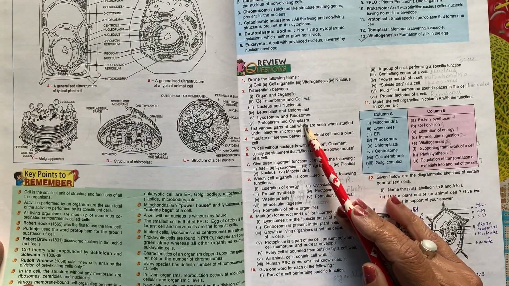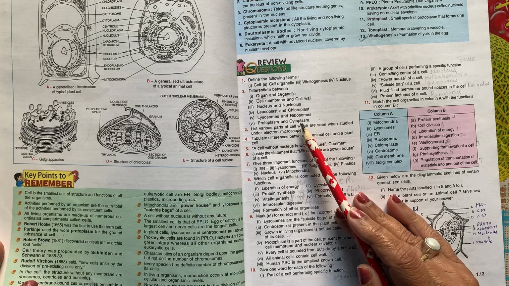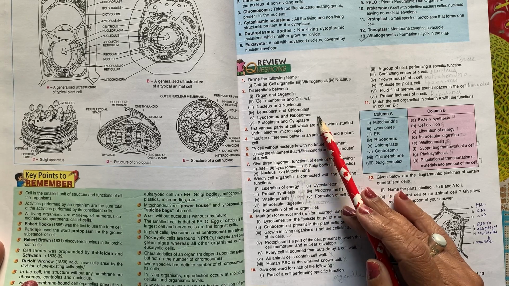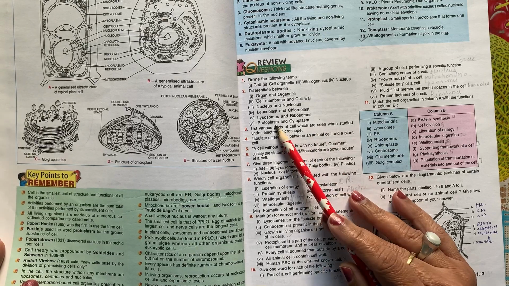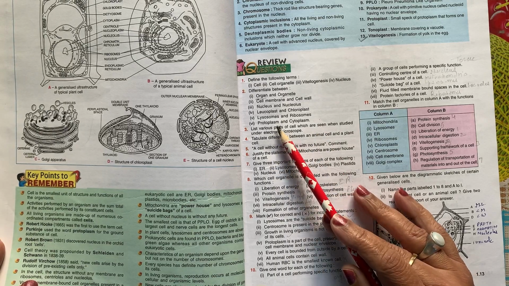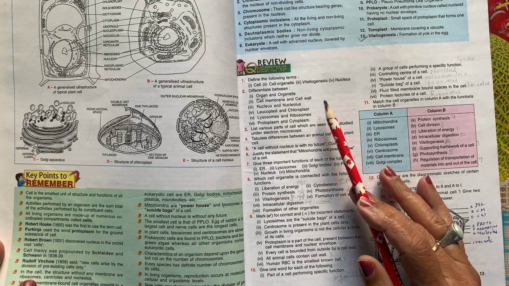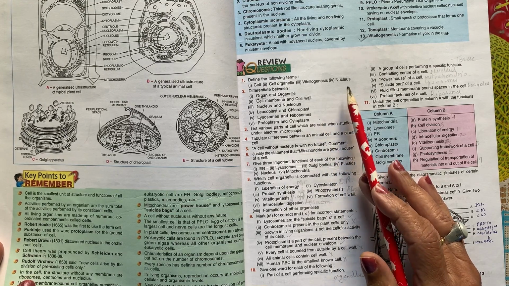Protoplasm and cytoplasm. Cytoplasm is the protoplasmic content present in the cell in between the nuclear membrane and the cell membrane. And protoplasm is the content present between the cell membrane as well as inside the nuclear envelope.